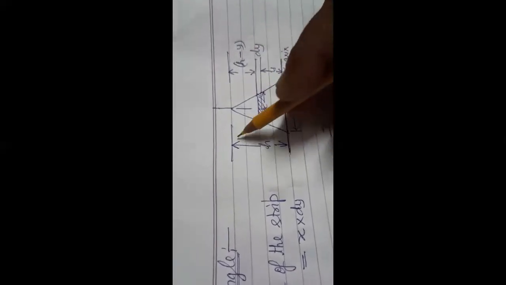Now to determine this x, we have to follow the property of similar triangles. So x upon b is equal to h minus y upon h, corresponding side. So this x is equal to (h minus y) into b upon h.